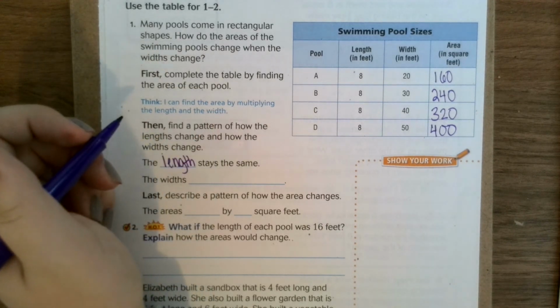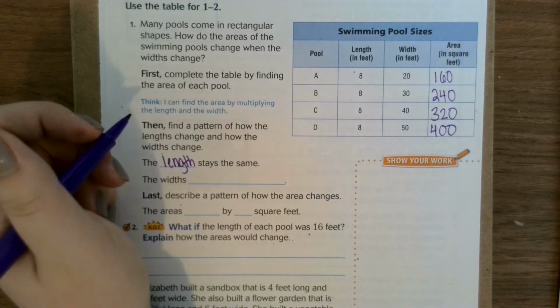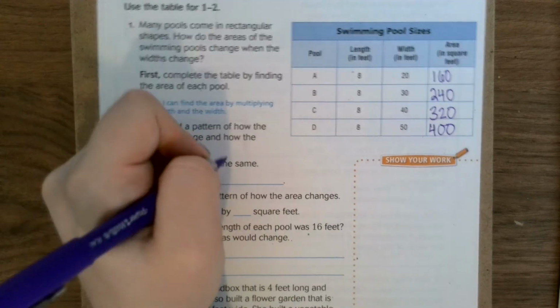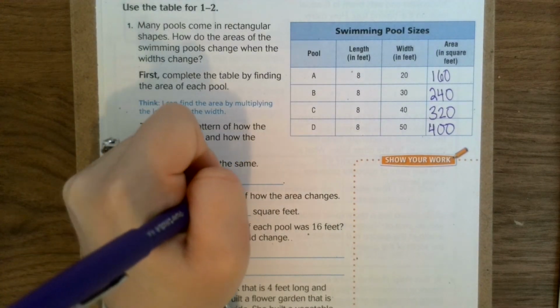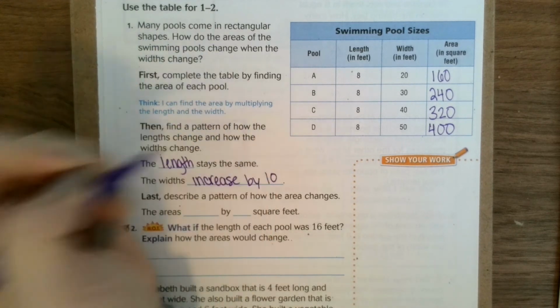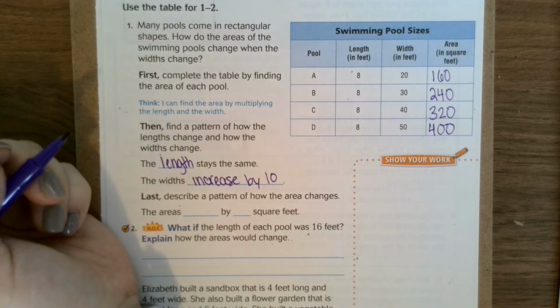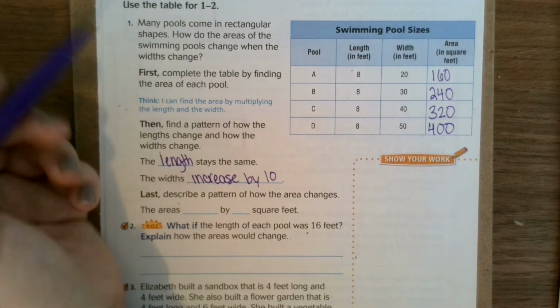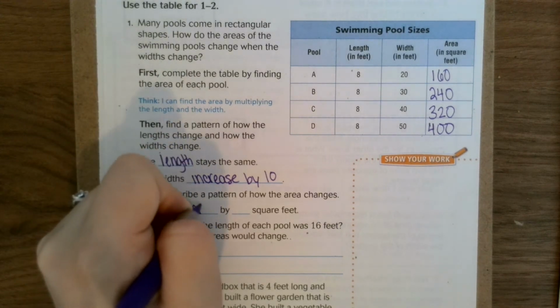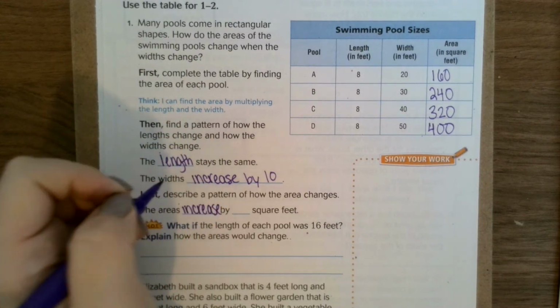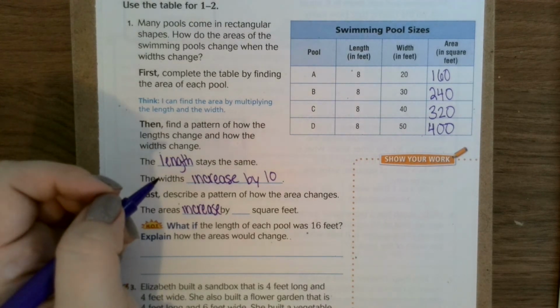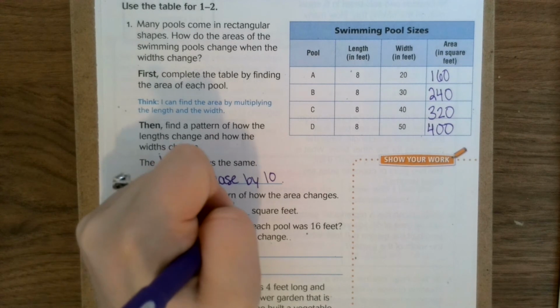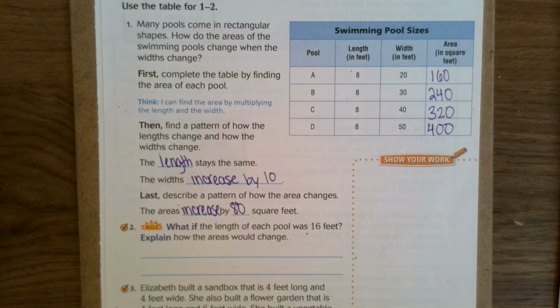Now, look at what we notice. 20, 30, 40. The width increases. Describe the pattern of how the area increases. So in 60, does it increase each time? Answer in square feet. Says what if the length of each pool was 16 feet? How would the areas change?